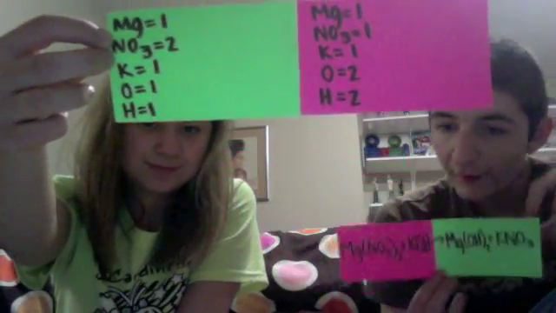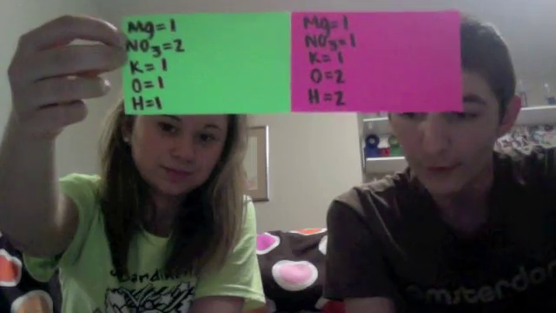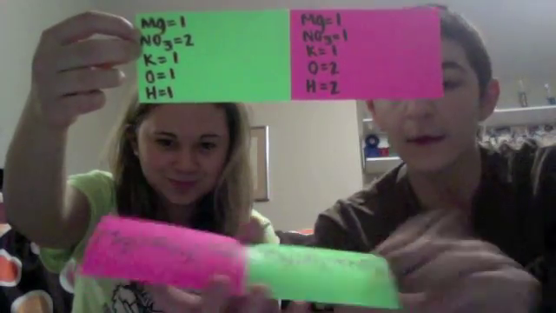We will start at the top with magnesium. Both of our magnesiums are 1. This means that they are already balanced, so we don't need to worry about them. Our nitrates, however, are not balanced. In order to balance these, we are going to add a 2 in front of potassium nitrate.